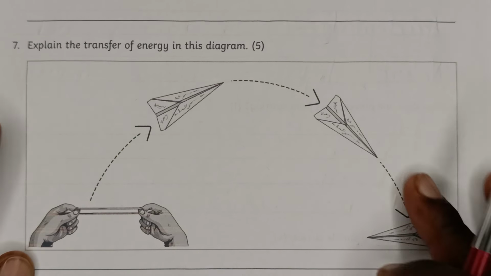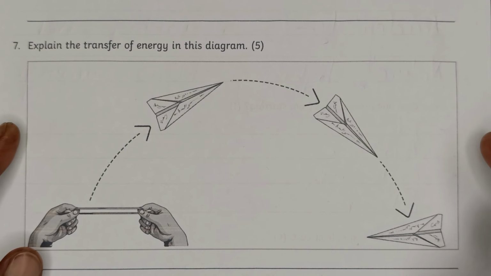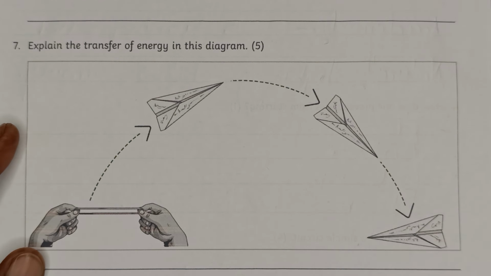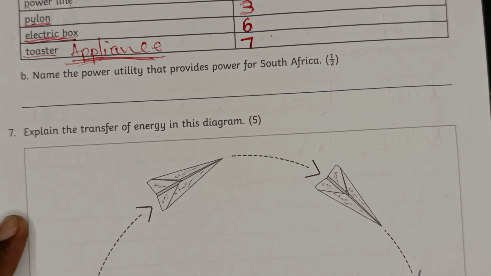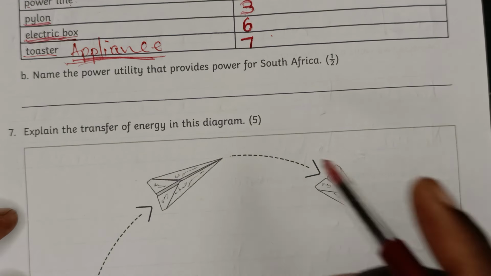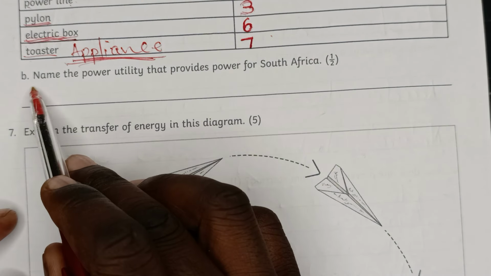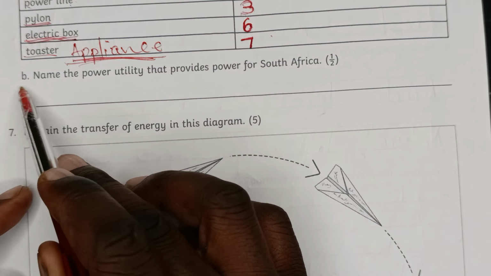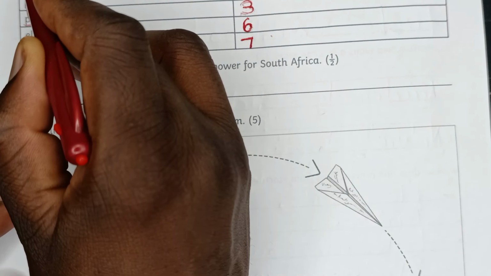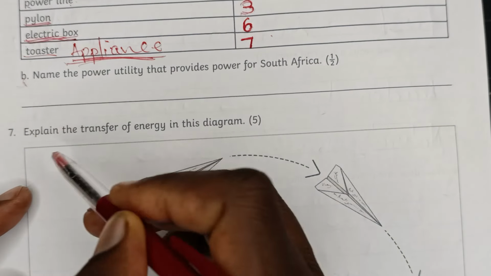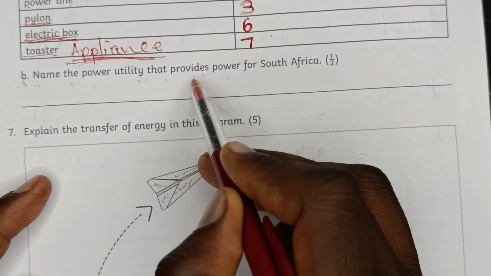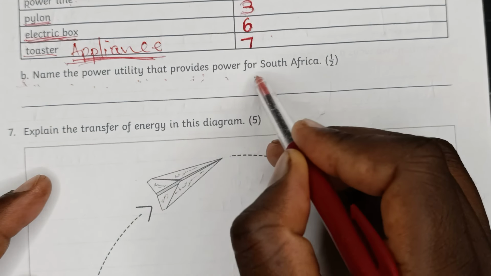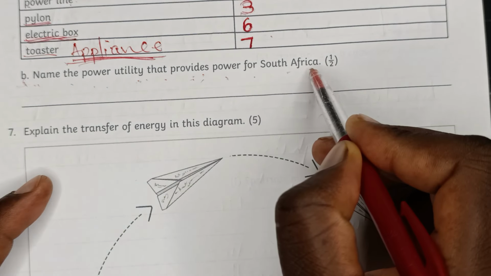So let's move on. Question number 6 has a B there. I hope you see it. This was A, and this is B. Name the power utility that provides power for South Africa.